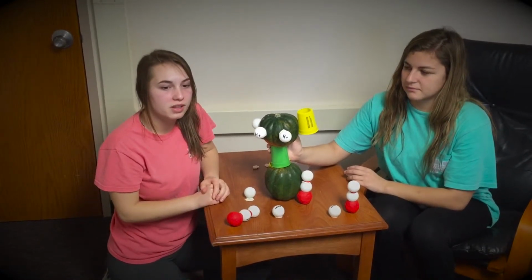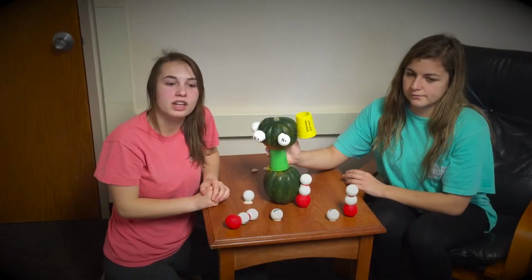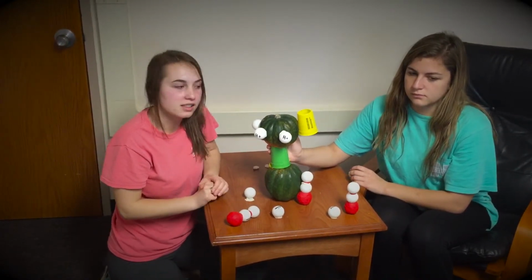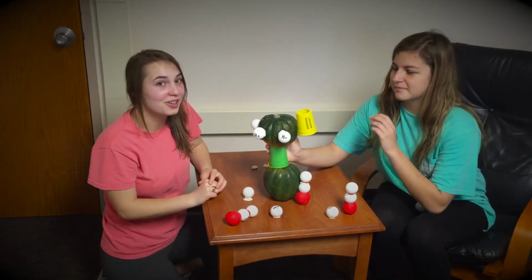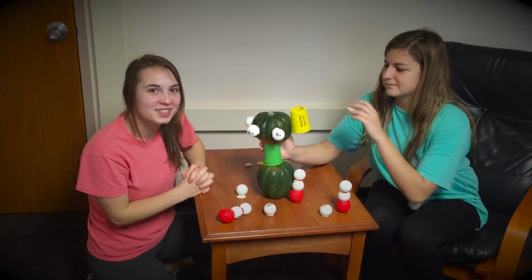The process completes when the gradient disappears, or when there is an equal number of protons on each side of the membrane. In this case, however, a gradient is always maintained. Rachel will now show how the process occurs.